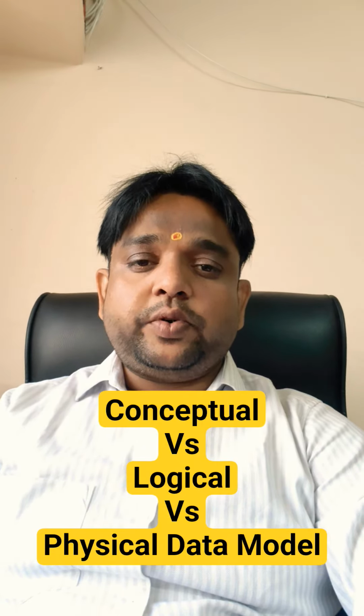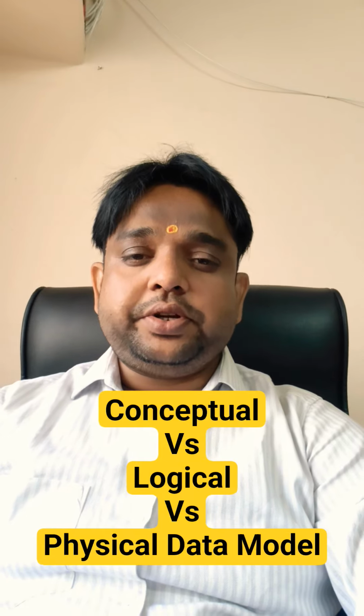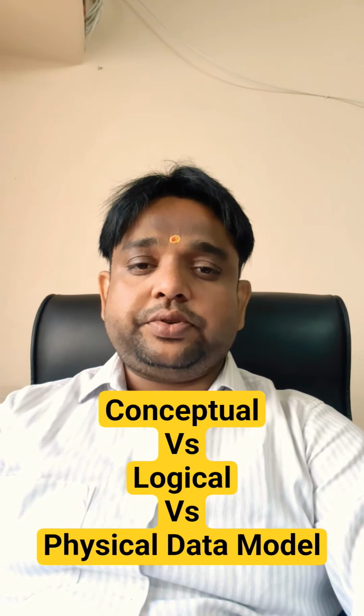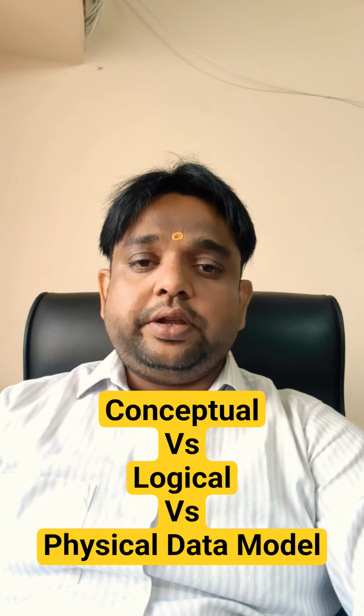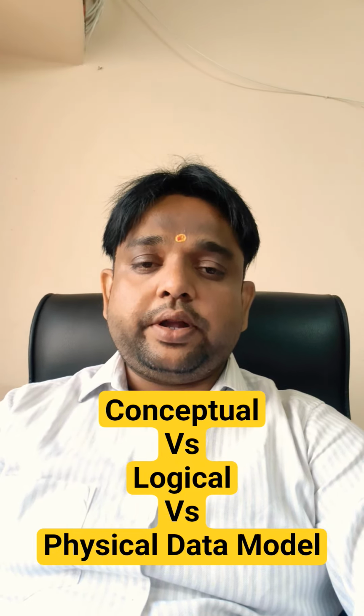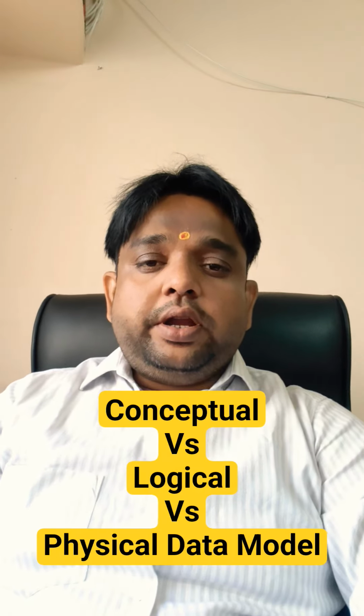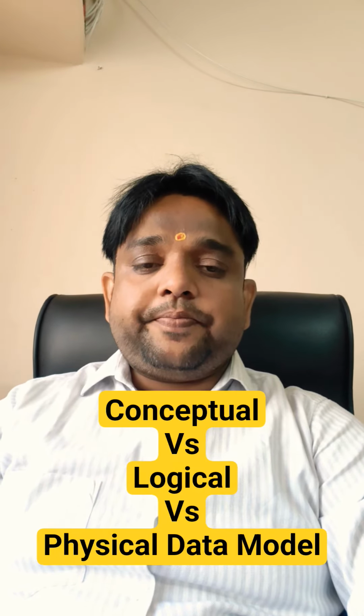The conceptual model is basically used to consider the entities. Like you have five various sources, and what entities need to be included in our data solution. That is called the conceptual data model. Entity is nothing but the table.